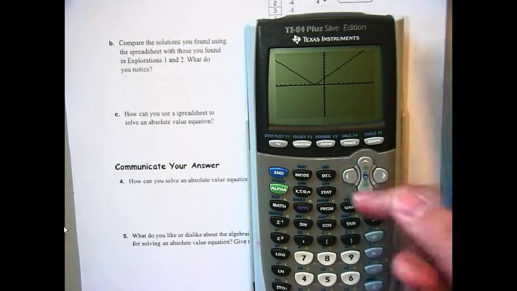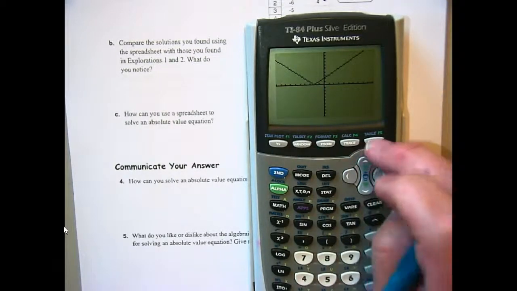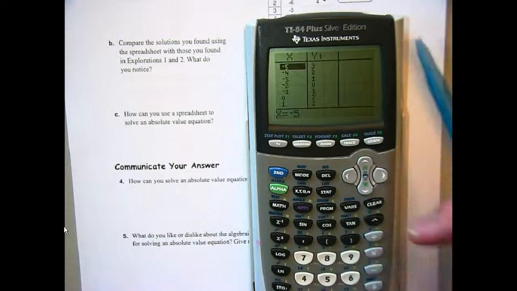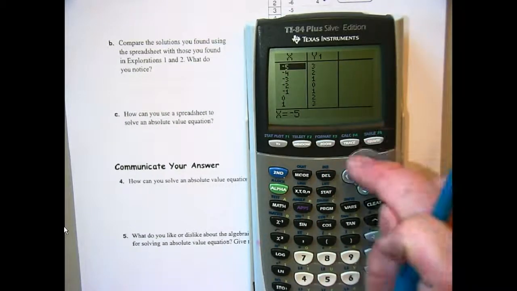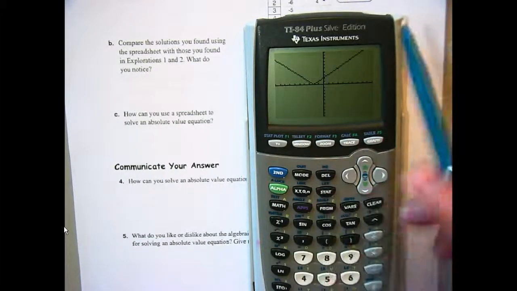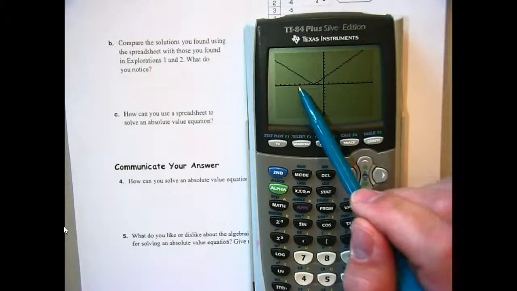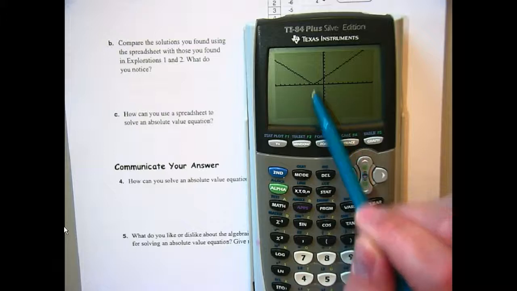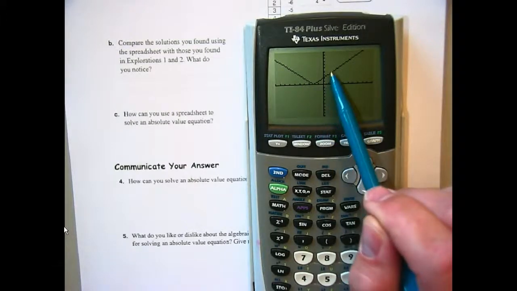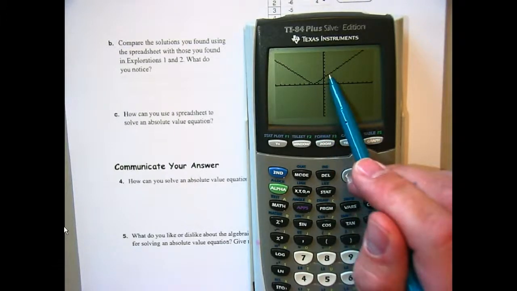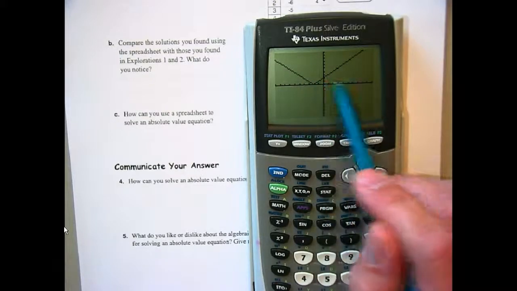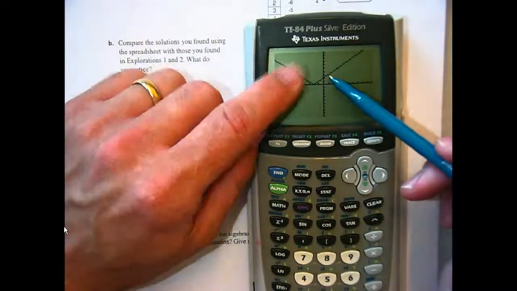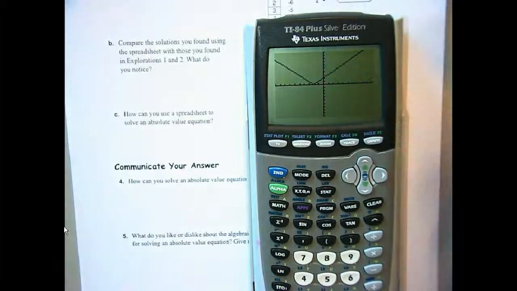If I looked at my graph at negative 1, excuse me, I got to go back here real quick. Sorry, at negative 5, we would have 3. At 1, we would also have 3. You would hit your graph in the same spot. This is why you have two solutions. They're reflections of each other about this piece.